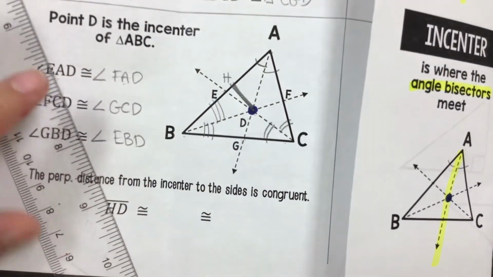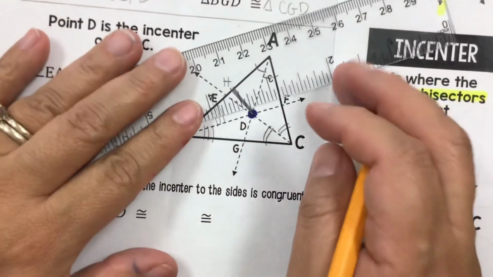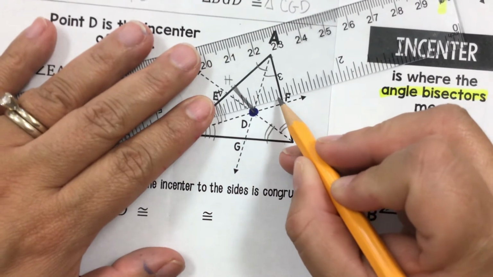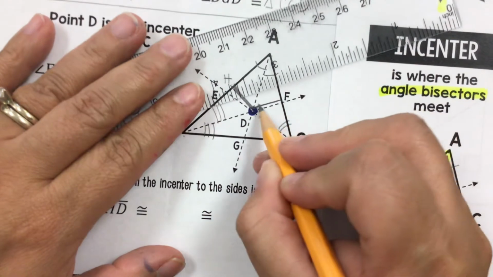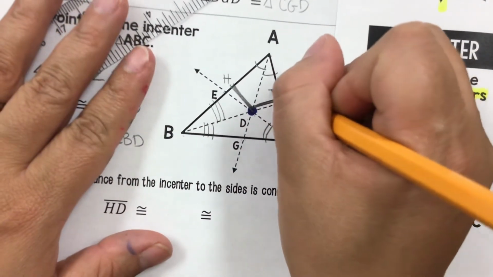And that's the perpendicular distance. And then we're going to do it again for this side. When you're trying to line up your ruler to the side of the triangle, and then go to the in-center. And we're going to call that one HI.